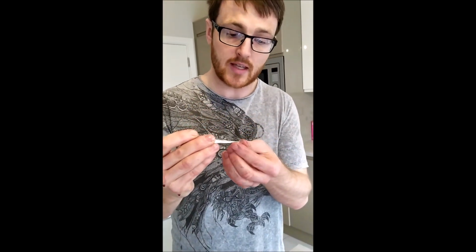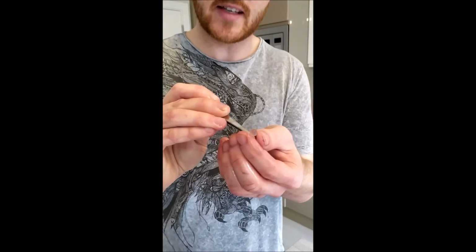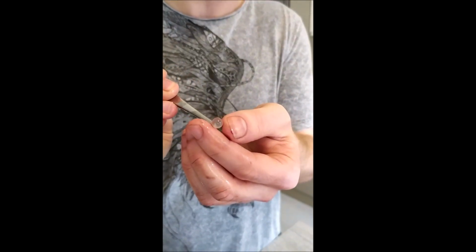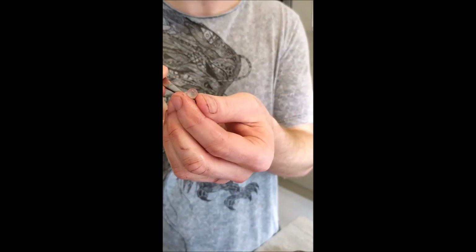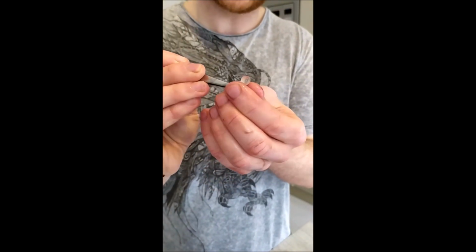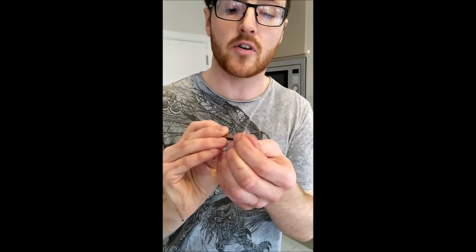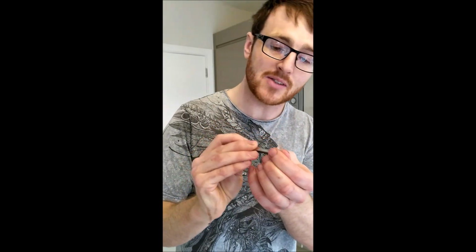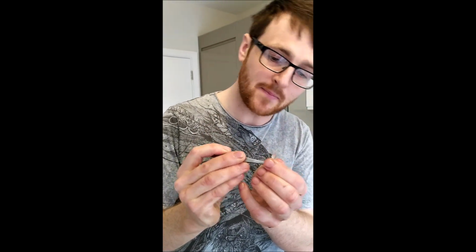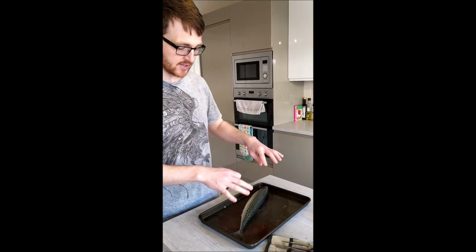This is the lens of the eye, and this controls the amount of light that hits the retina at the back of the eye, which allows the fish to see. So that's really cool. That's the fish eye lens. I've never actually dissected a fish eye before, so I'm quite happy that I was able to get it out undamaged.